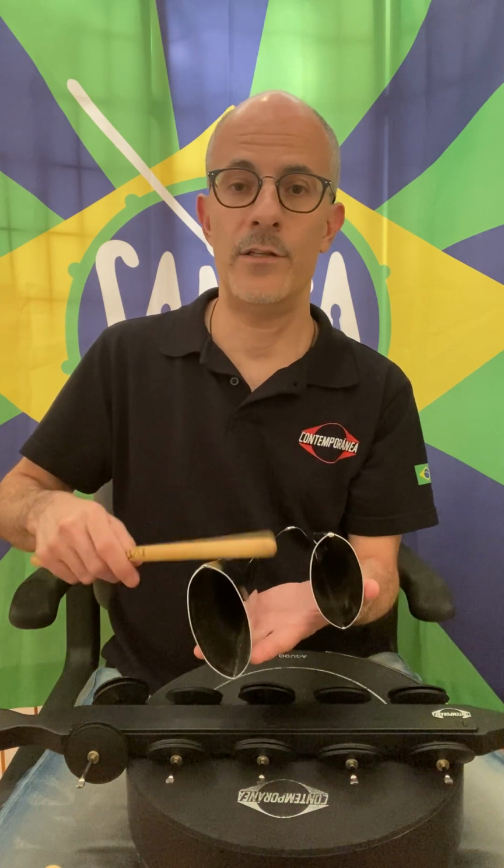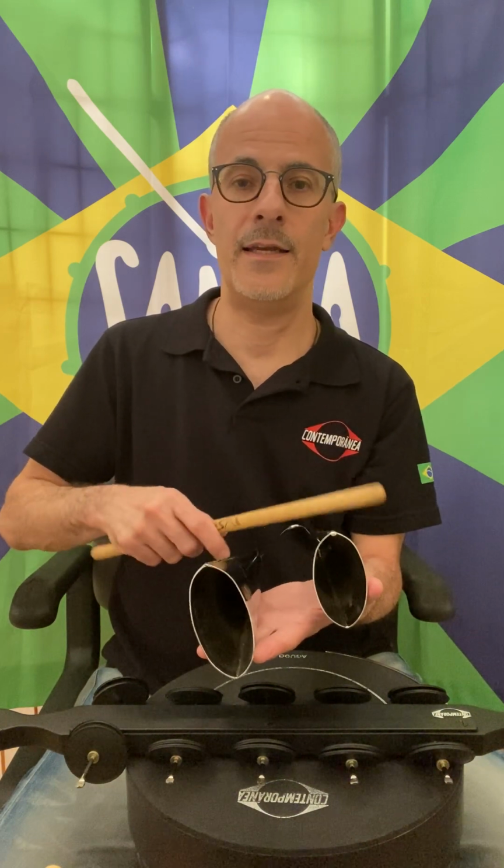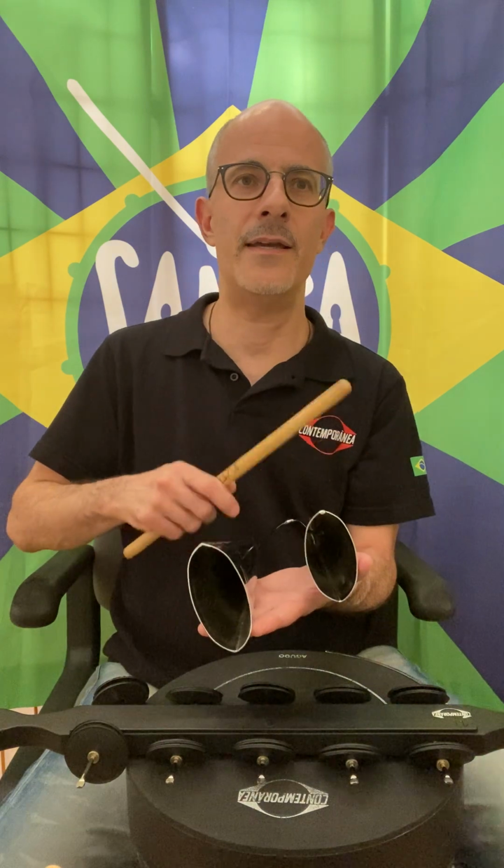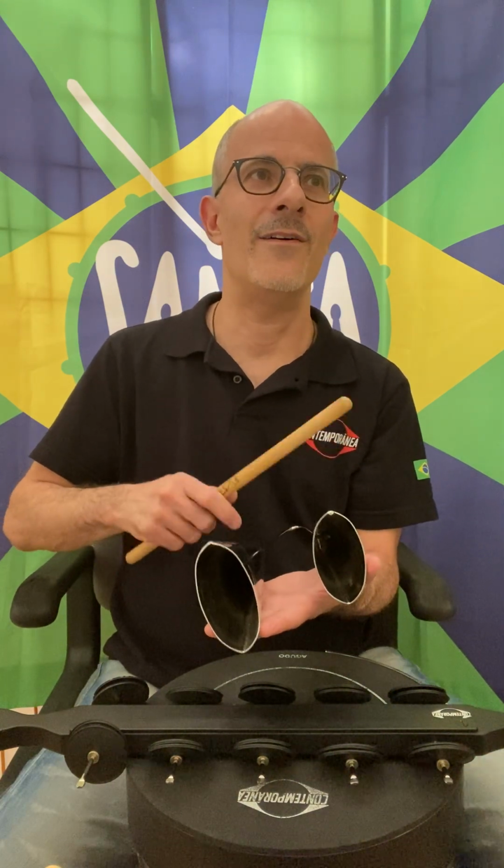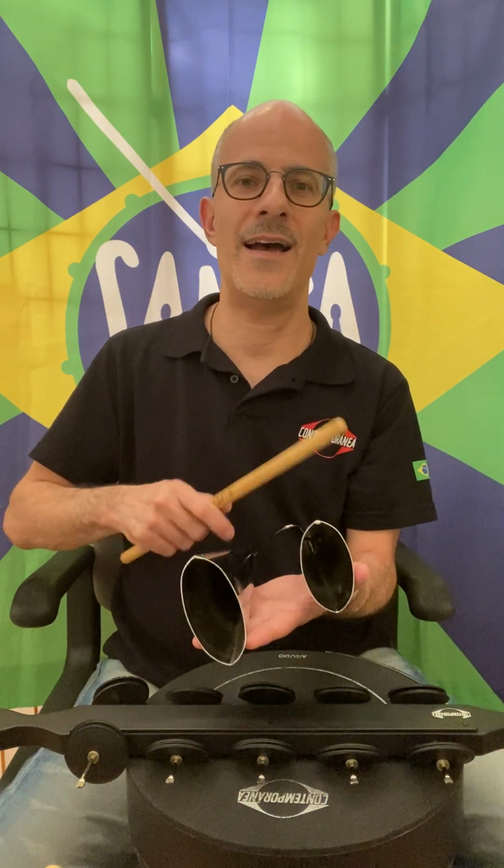Na chamada do repique, alegria. Na chamada do repique, alegria geral, contagiando a cidade.